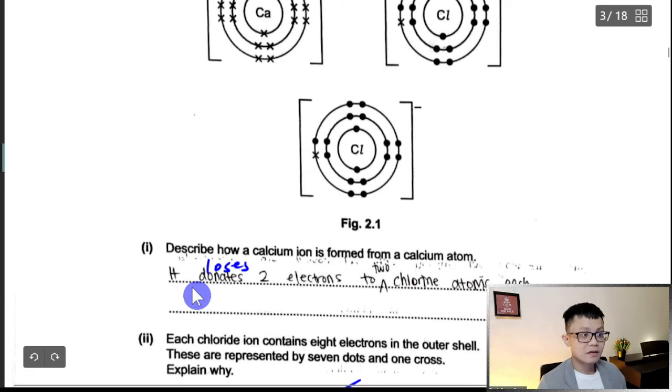Because this one, you don't use the word "it" again, because when you put it, I'm thinking, what is it? Is it calcium or is it chlorine? So try to use the word calcium, don't use "it". So calcium loses 2 electrons to chlorine atom.